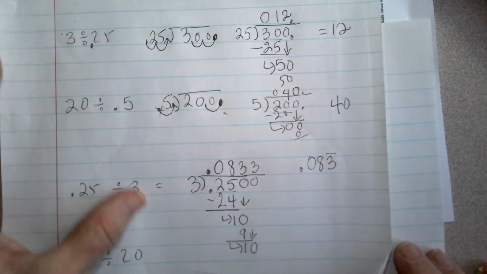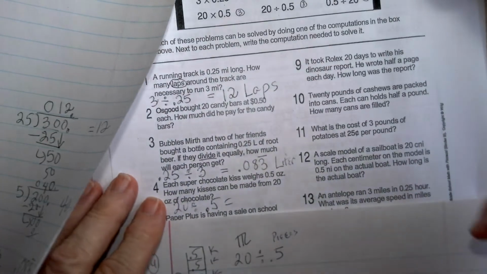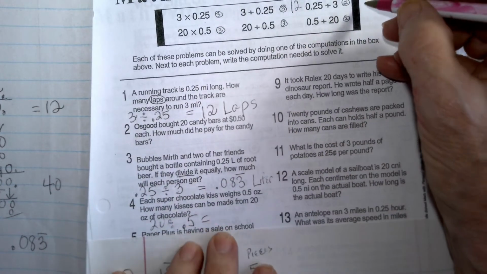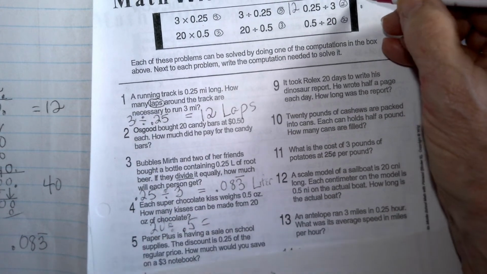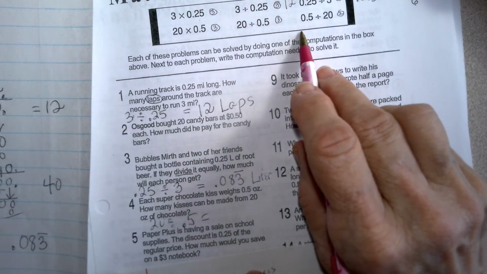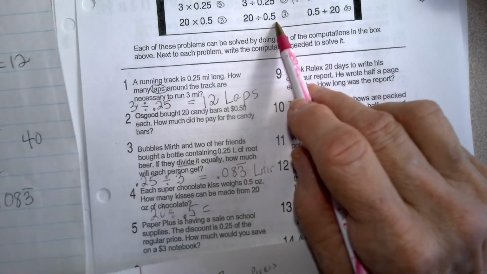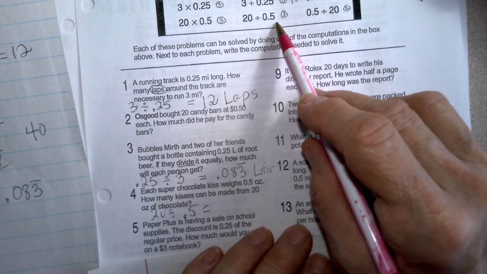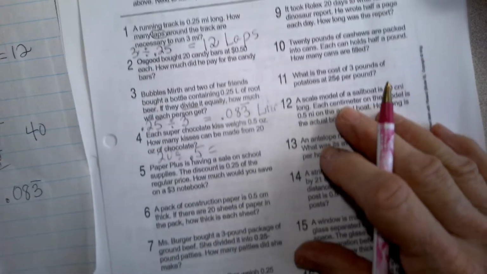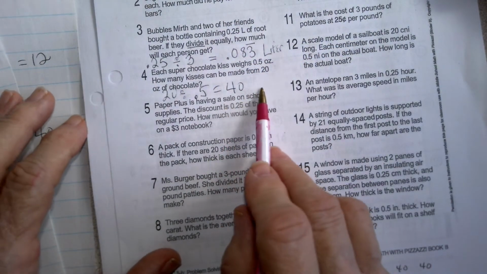So that answer is 40, and I'm going to put it up by the way, which one was it? We just did the 20 divided by 0.5. This answer here is 40. Okay, so this is 40. Then, who knows what the labeling should be?